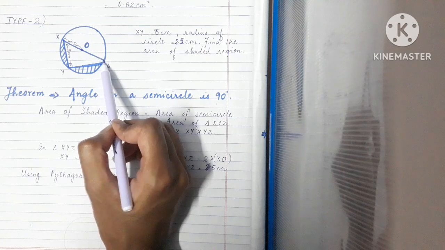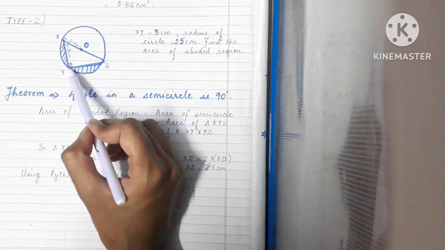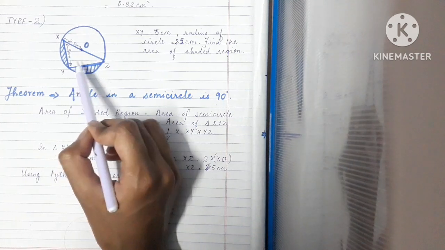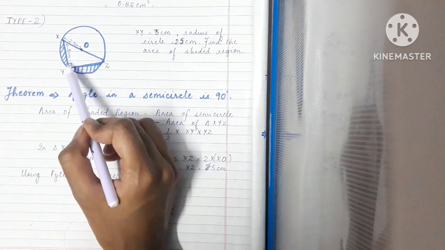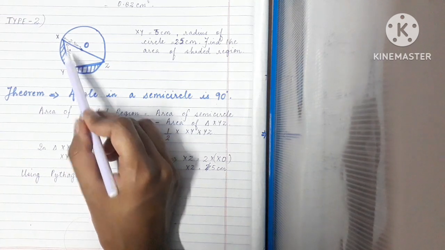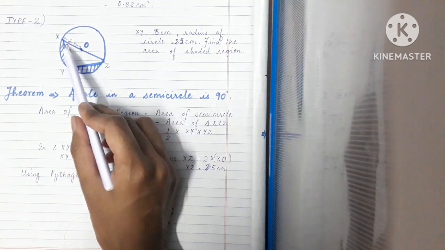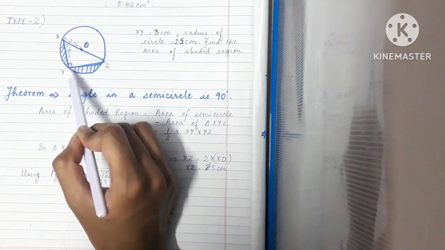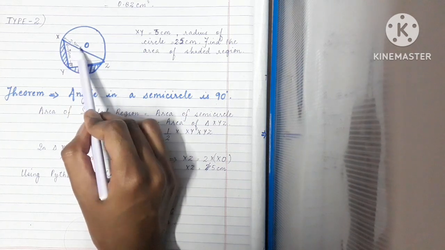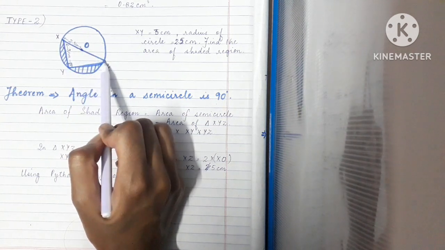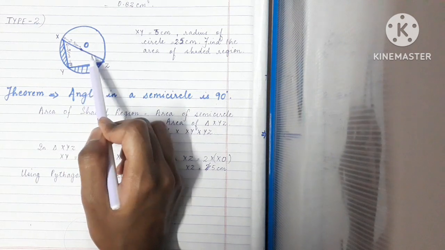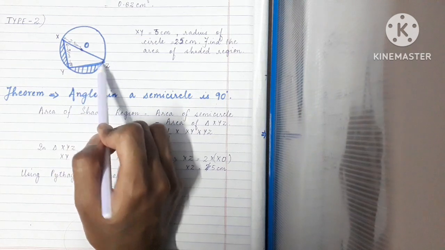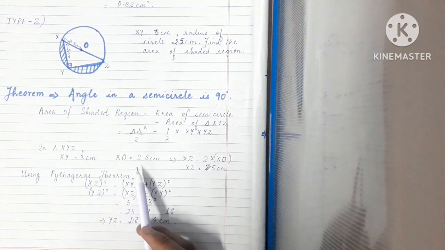Okay, this is the diameter and this is the semicircle. So this angle, the angle subtended by the diameter on the circle is always equal to 90 degree. So this angle is 90 degree. And as soon as this angle is 90 degree, this is a right triangle and this is the base and the height. Okay, so one thing is given, the other thing you have to calculate. See, the radius is given and so doubling the radius we will find the diameter, and now applying the Pythagoras theorem we will find the third side, that is the height, or you can say the base. So let's see the solution quickly.